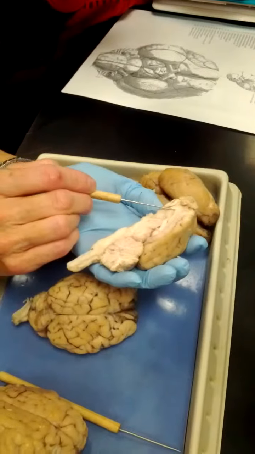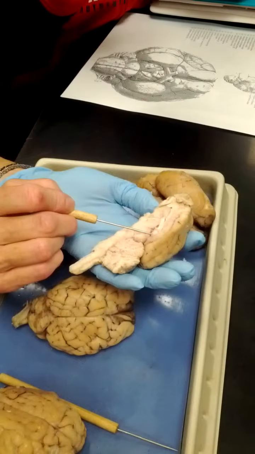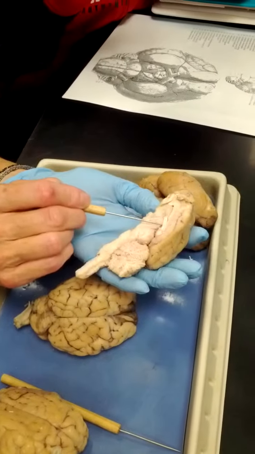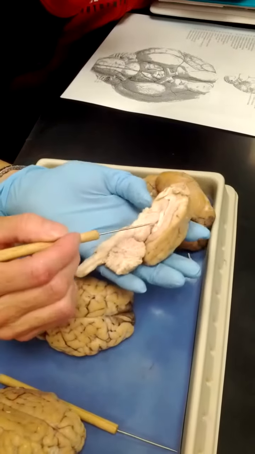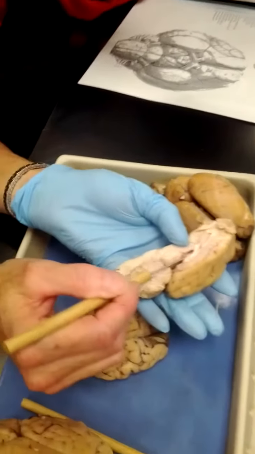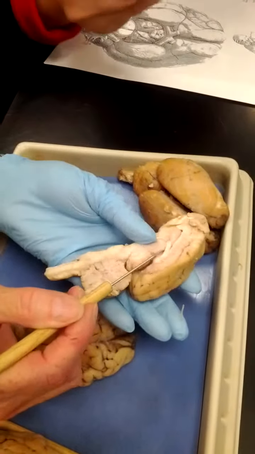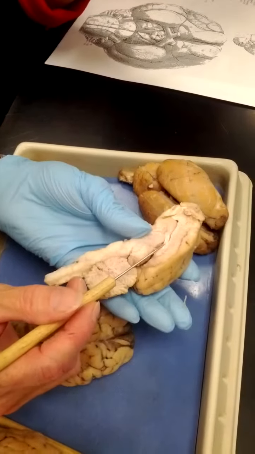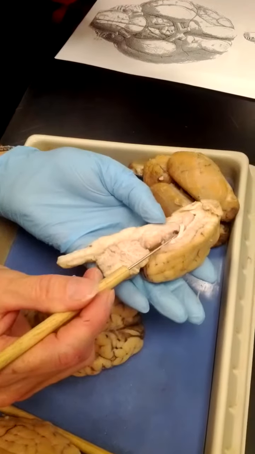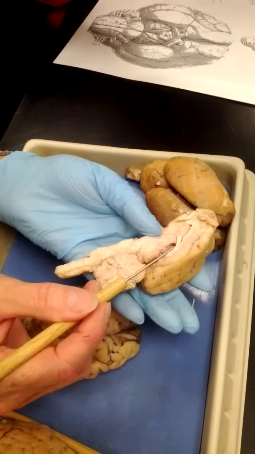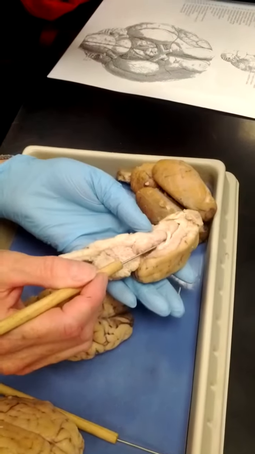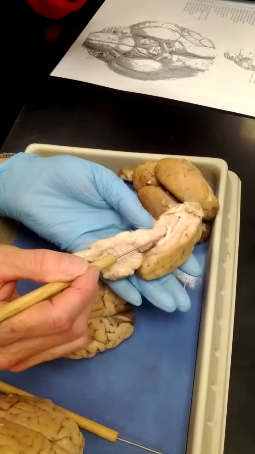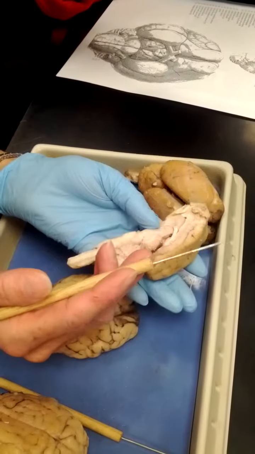This end of it is called the genu. This end is the splenium. This part down here is called the fornix. And if we look in here, you see this stuff right here? That's called choroid plexus. And that is the tissue that's responsible for making cerebral spinal fluid. So this is the third ventricle right here. A ventricle is a space, right? So that stuff is in that ventricle. It makes the cerebral spinal fluid.